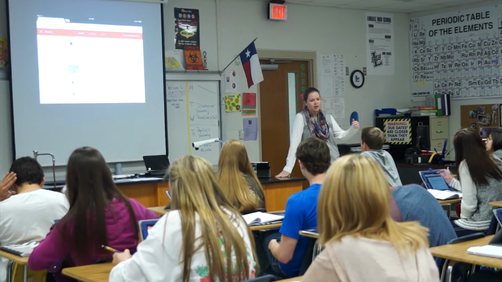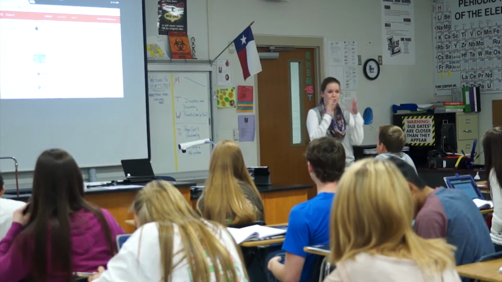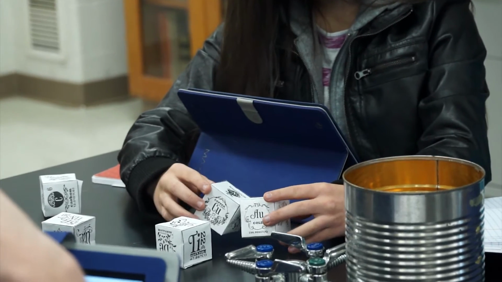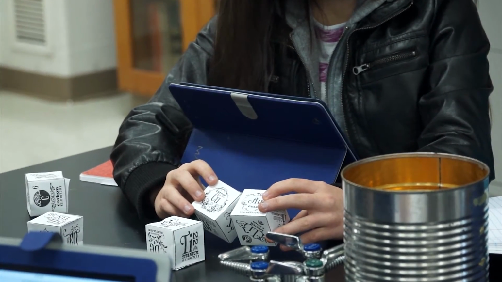So you're going to have a two-part lesson. The first part is going to be writing some reactions, and I know that can be tough. So what I've brought out are the element cubes, so you can actually see them and kind of play with these.